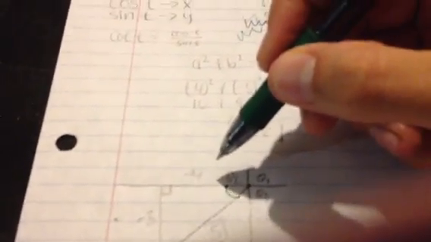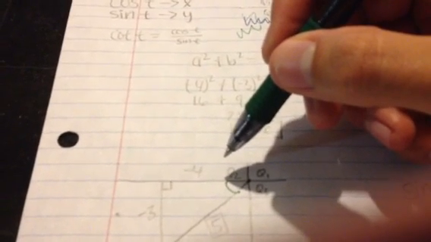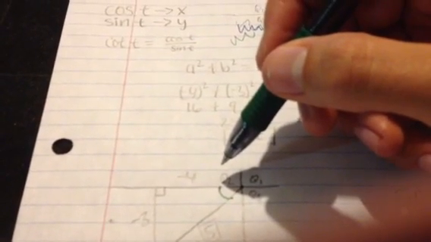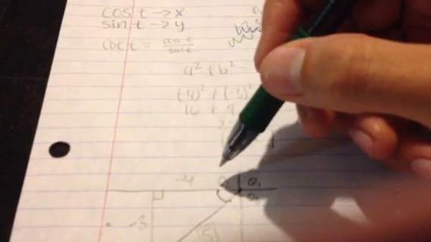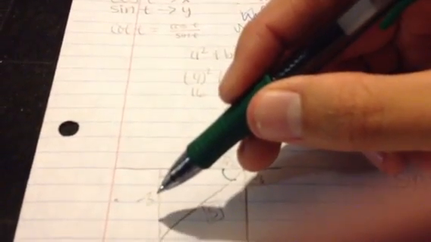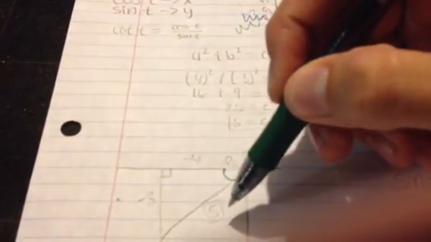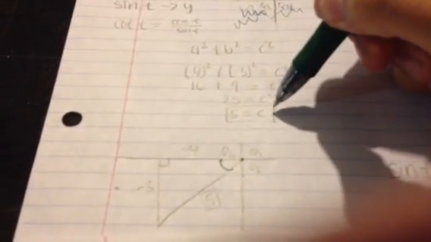So again, for this angle right here, starting at the center right here, negative 4 is equal to your adjacent side, negative 3 is equal to your opposite side, and 5 would be your hypotenuse. And we found that by doing this right here. So, now that you've found all 3 sides and what quadrant it's in, you can find out what your values are.